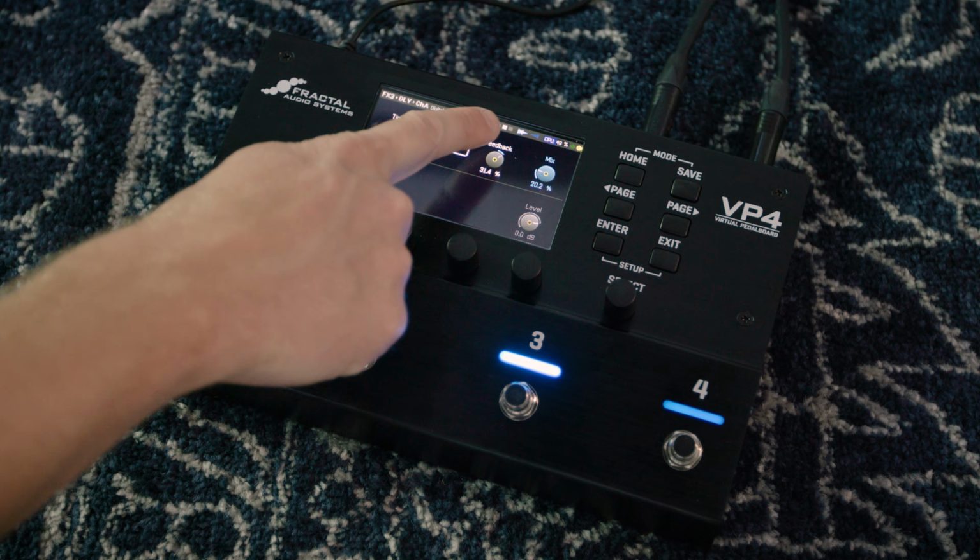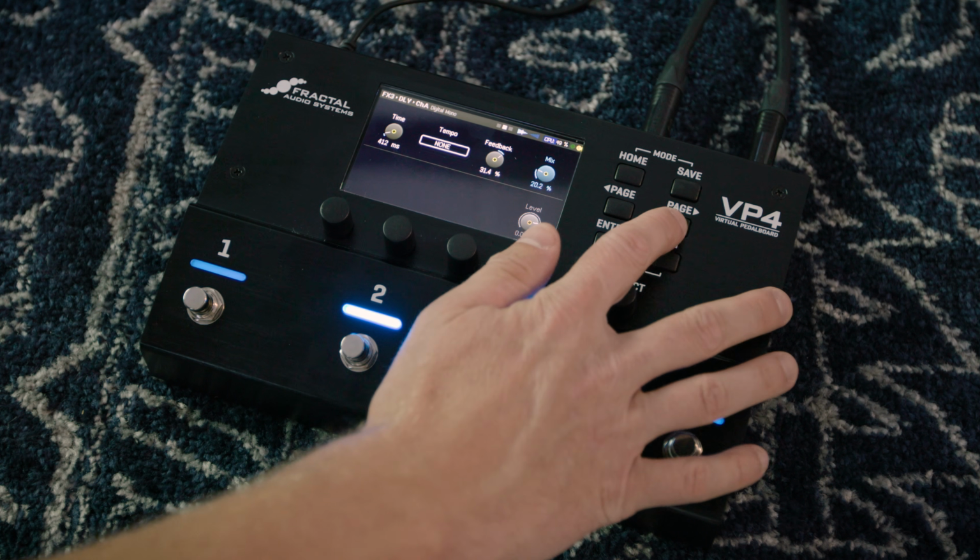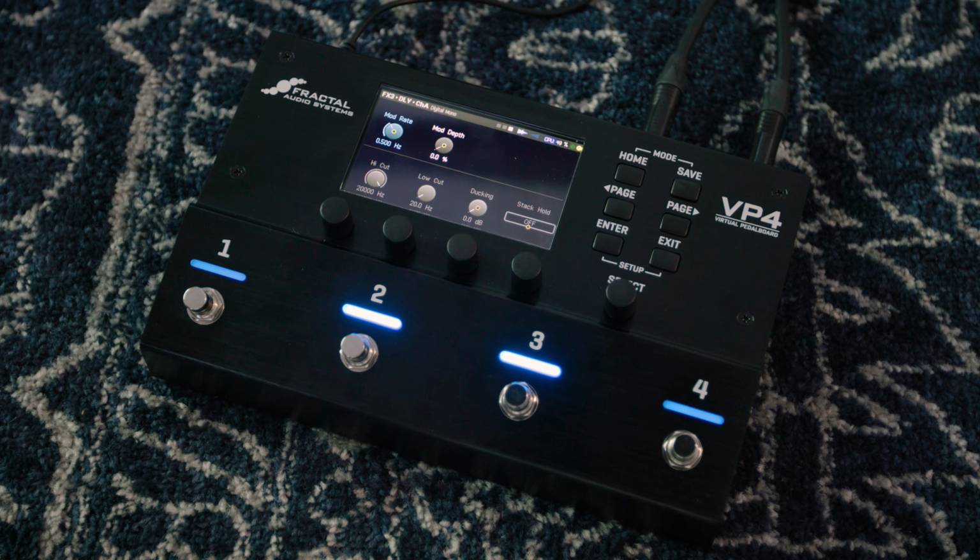Now remember these little squares at the top of the screen. We talked about how those show what page you are on. They also tell you how many pages that you have accessible within one effect. On our drive block, there were just 2 pages, the types and then our knobs. Here we have a third block, so let's page right one more time, and you'll see that we have even more options on this delay type. We'll call this the extras page.